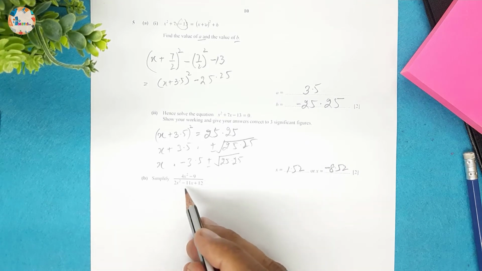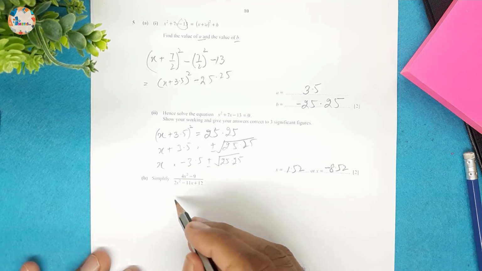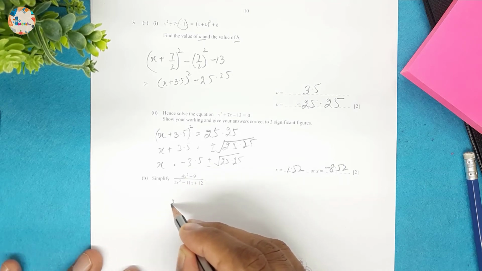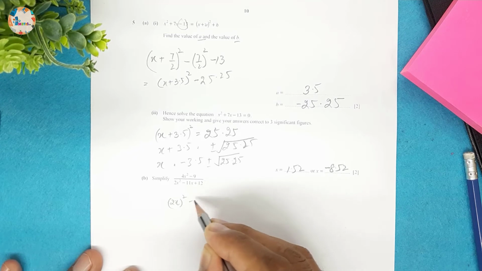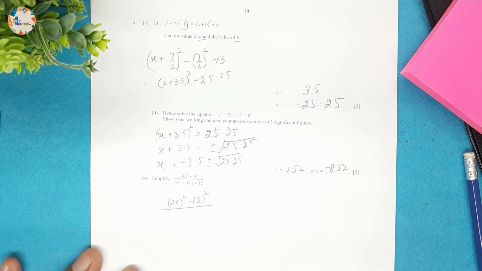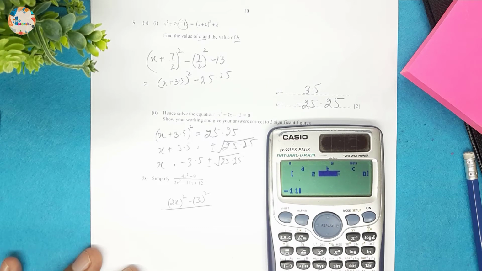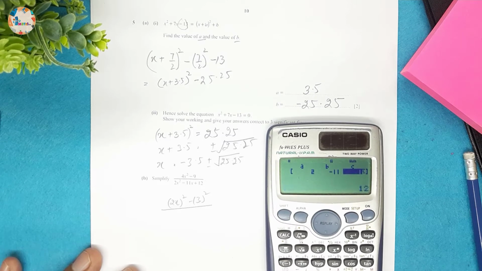Now we have to simplify this b part. 4x squared minus 9, we can write it as 2x squared minus 3 squared, divided by, we can factorize the denominator also, basically mod 5 3, and the coefficient of x squared will be 2, the coefficient of x will be minus 11, and the constant value is 12.